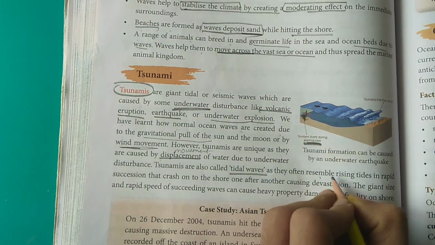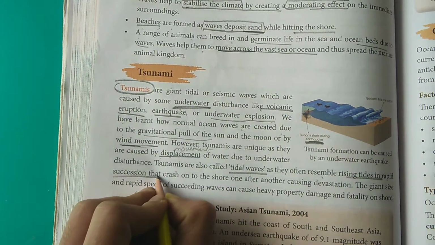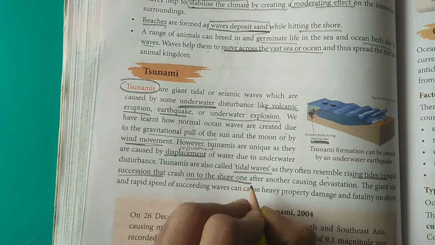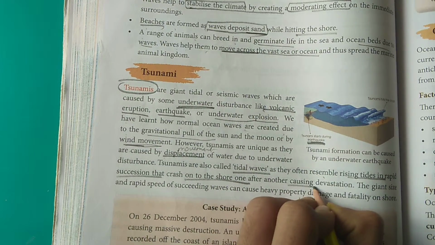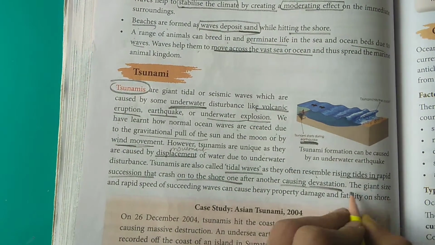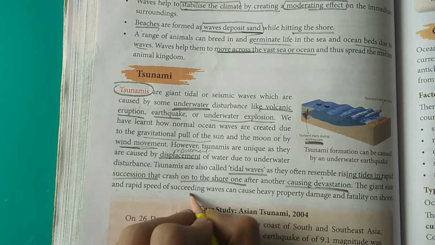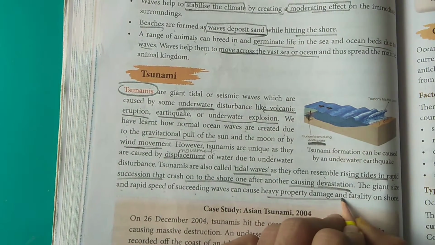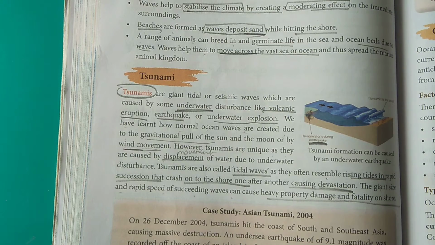They often resemble a rising tide in rapid succession and crash on the shore one after another, causing devastation. The giant size and the rapid speed of succeeding waves cause heavy property damage and fatalities on shore.